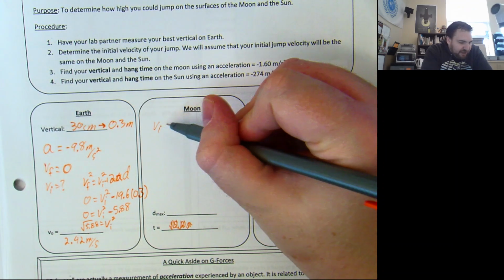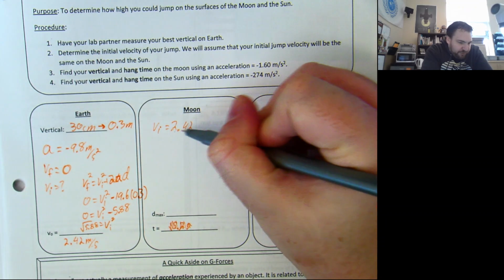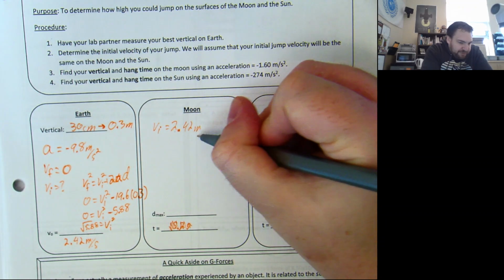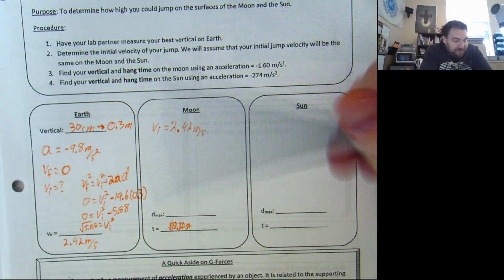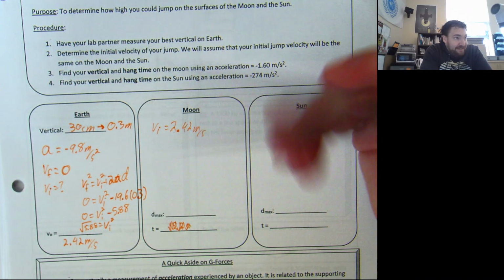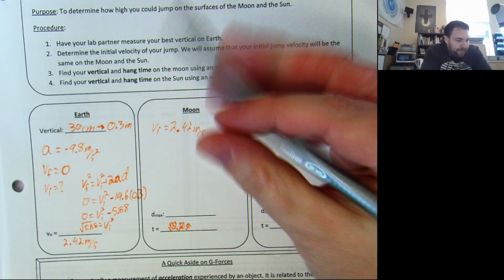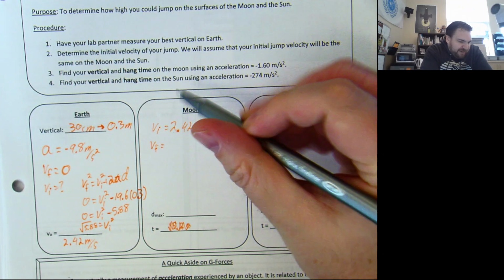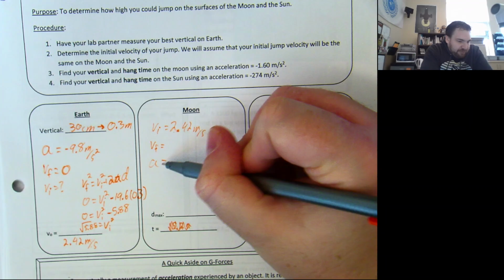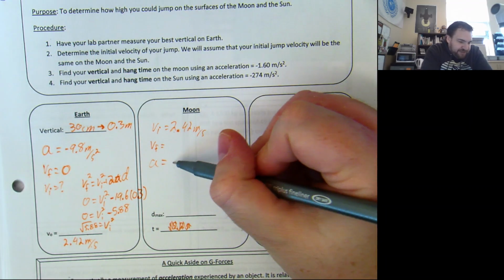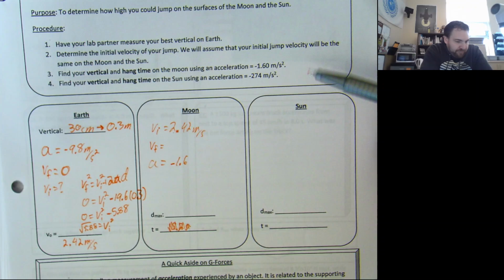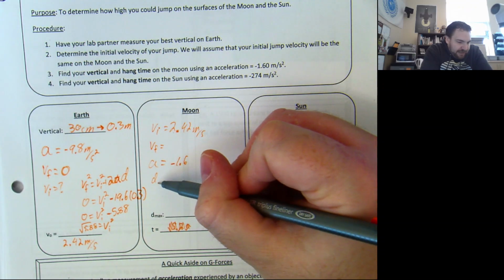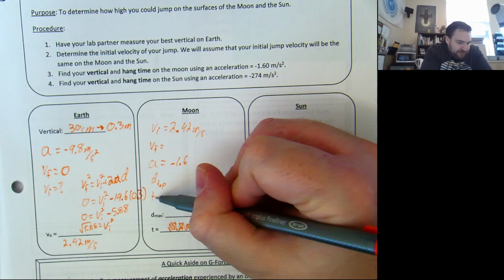Now we've got an initial velocity of 2.42 meters per second. We want to know the maximum height and the hang time, so the total time in the air. So we can use VF, we can pick a value in there. The acceleration on the moon is negative 1.6. We want to know D at the top, and we want to know T total.